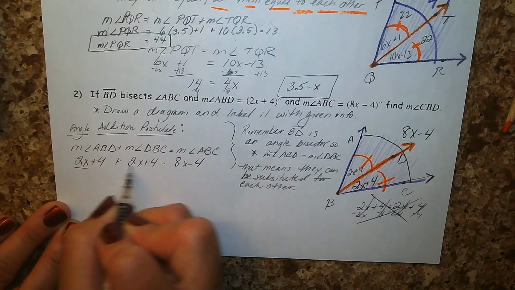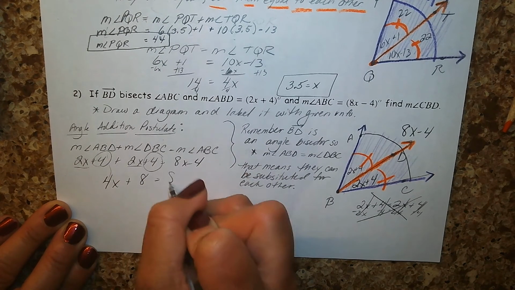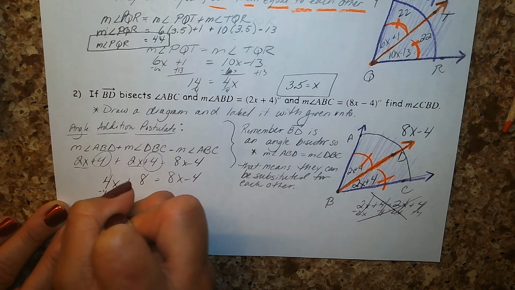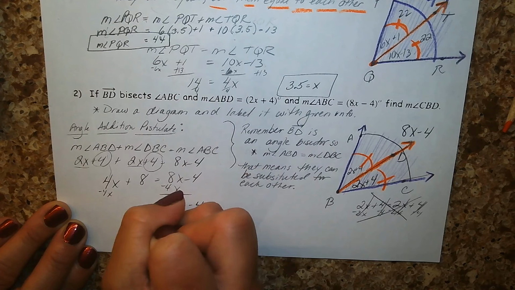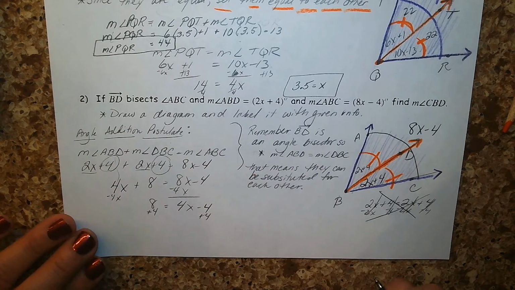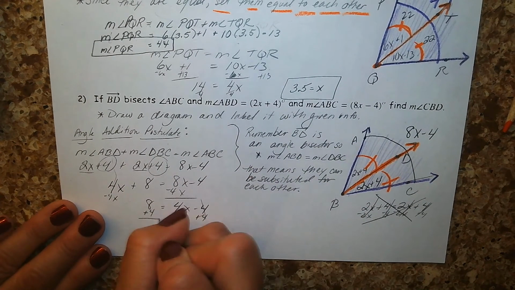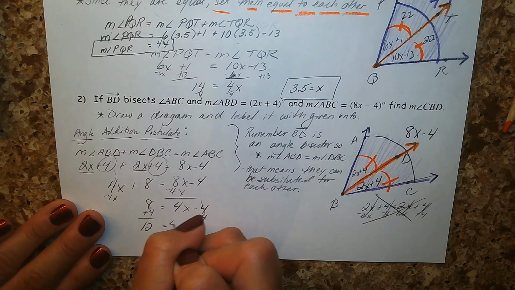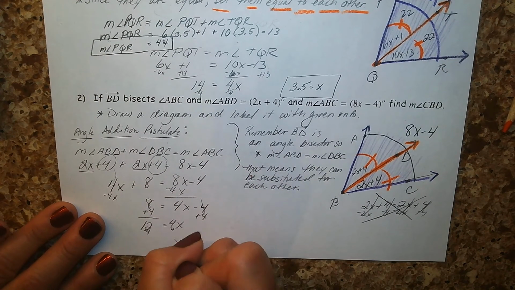All right, let's combine like terms. I have 4x plus 8, right? These would be 8, is equal to 8x minus 4. I'm going to subtract 4x on both sides. That leaves me with 4x minus 4 equals 8. Add 4 to both sides. And I know I'm doing this quickly. So pause your video if you need some time to do this. Okay, 8 plus 4 is 12. 12 equals 4x. Of course, now we're going to divide by 4 on both sides, and x works out to be 3.